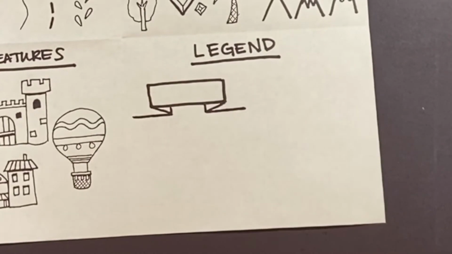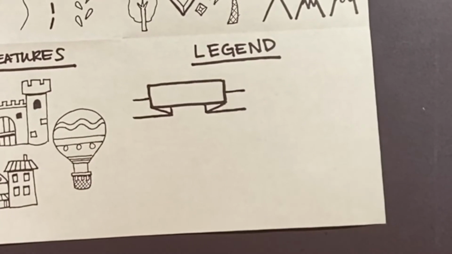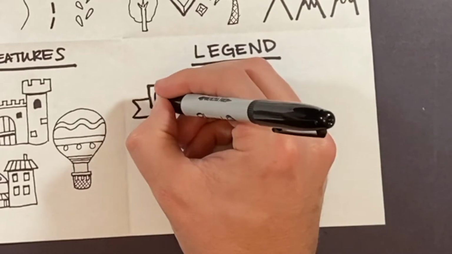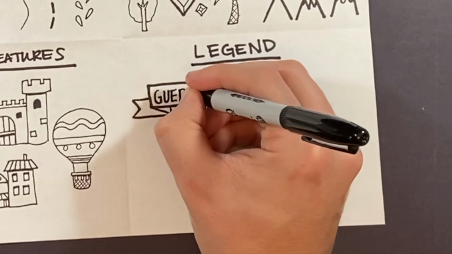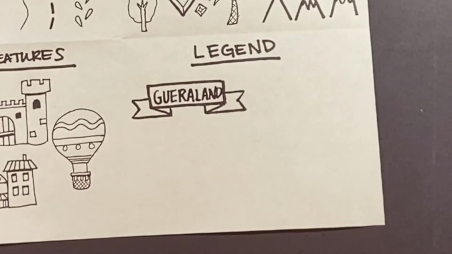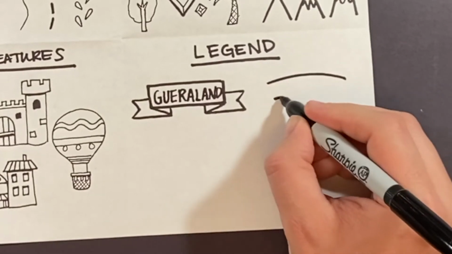So we're going to start with this simple banner. I love this banner. It's very basic. Slow the video down so you can copy it one step at a time if you'd like. I always name all my maps Garaland. I think that's a lot of fun to name a place after myself, and you should definitely do the same.